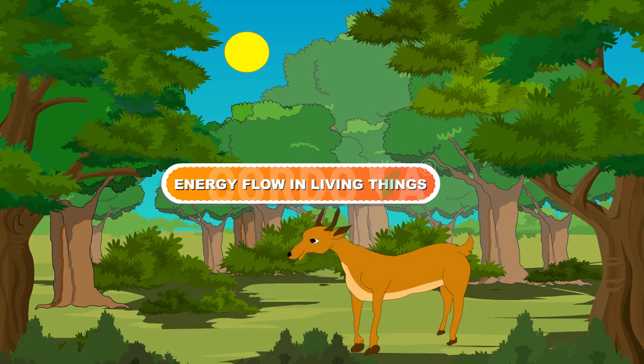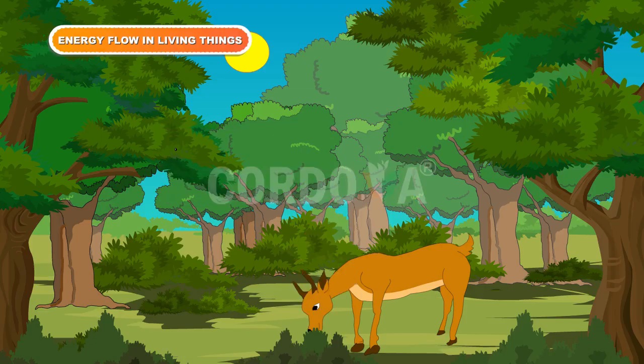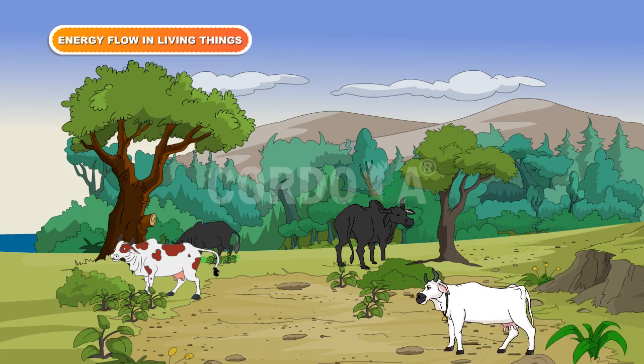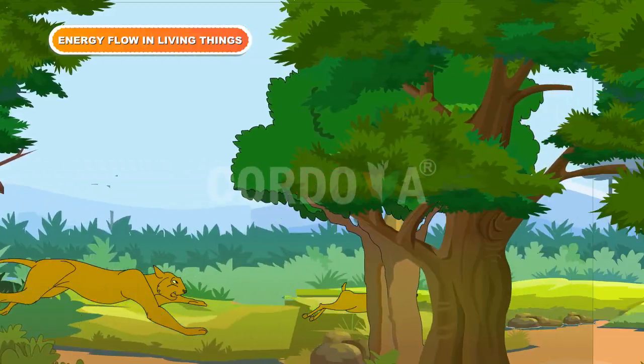Energy flow in living things. We know that the sun is the main source of energy on the earth. Plants use sunlight along with water and carbon dioxide to make food. Plants are eaten by herbivores like deer, cows and buffaloes. These herbivores are eaten as food by the flesh eaters like lions and tigers.